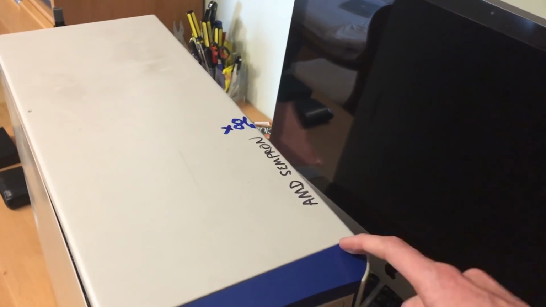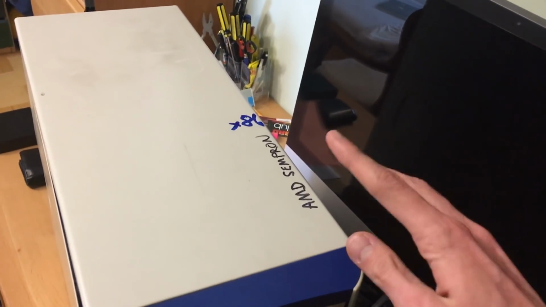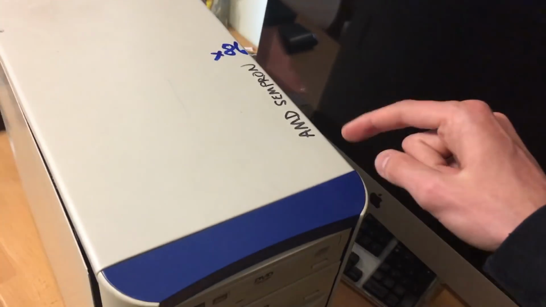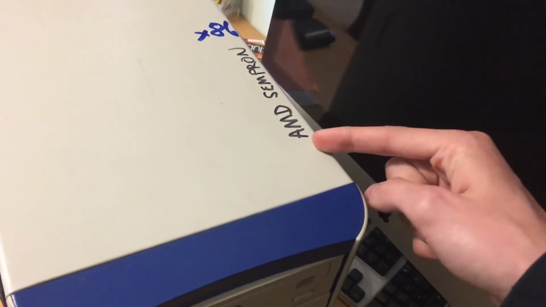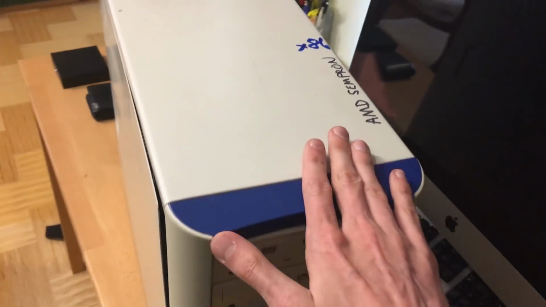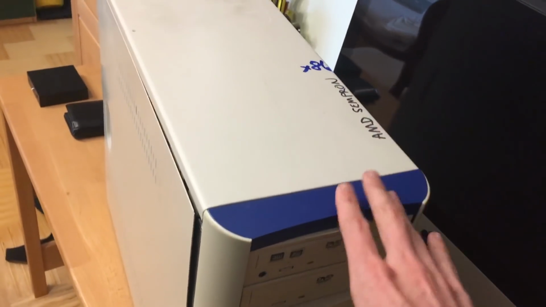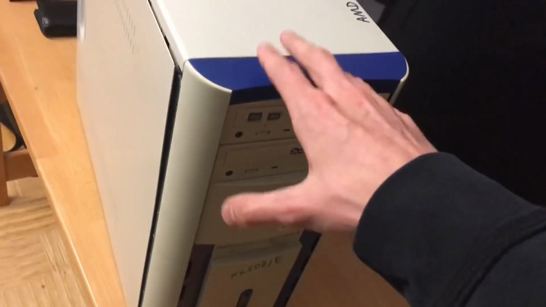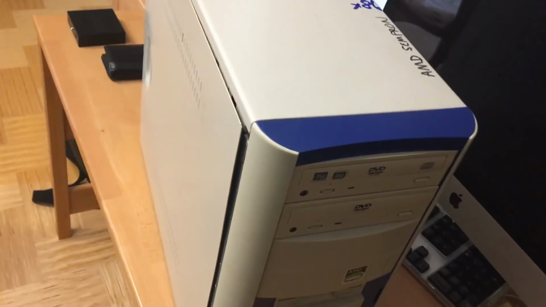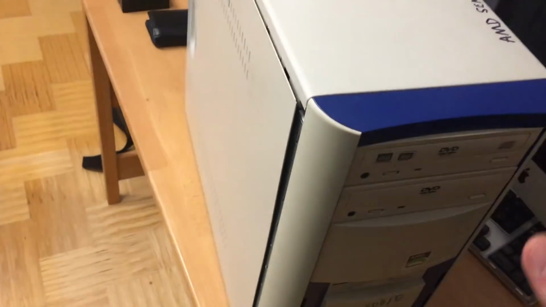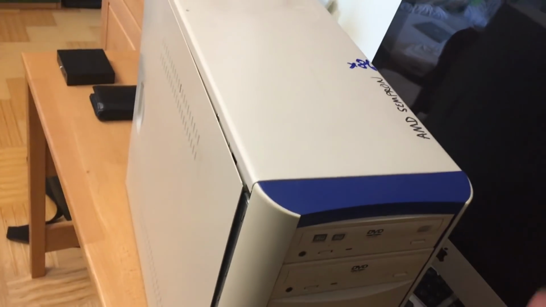And a little question I want to answer. I got, I think, a comment that asked why I write stuff like this on my systems. Like here, for example, AMD Sempron x86. Well, it is really the only reason that I don't forget what CPUs these things have, because I have so many systems already, and I don't really use them all that much, but when I want to do a project, I want to know what I'm dealing with.